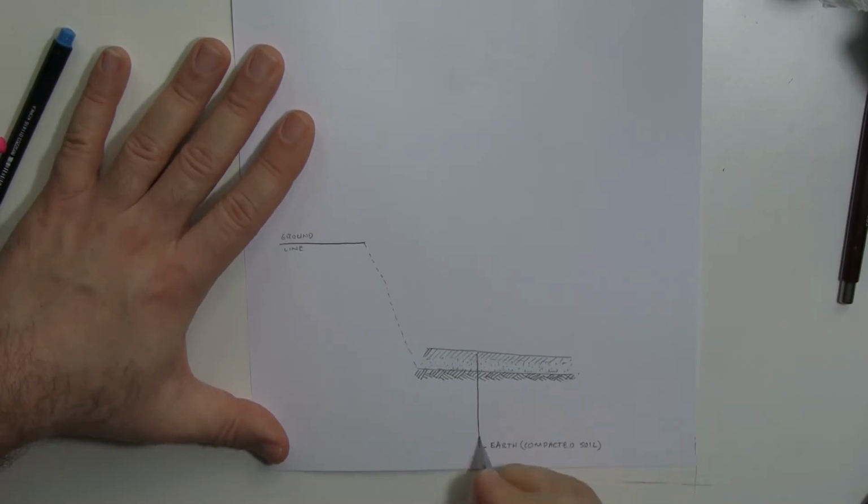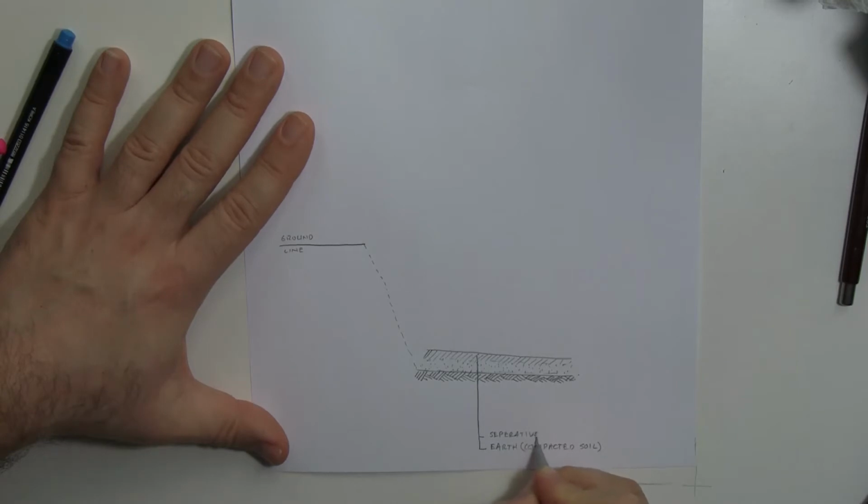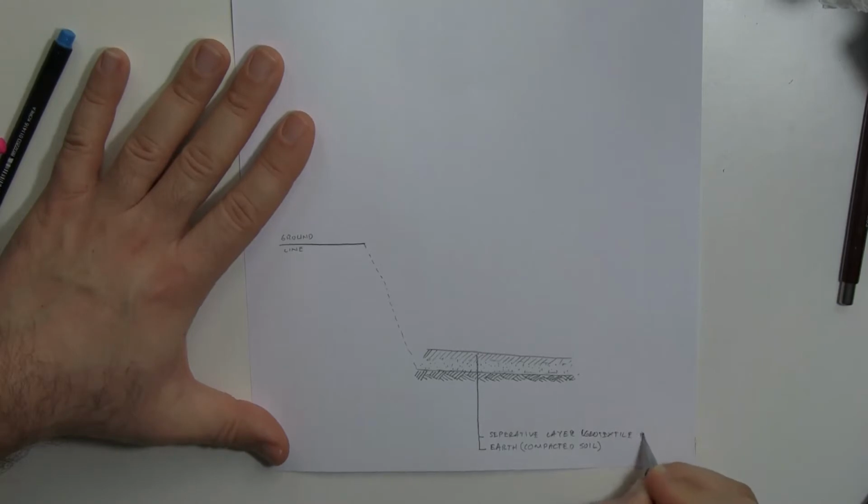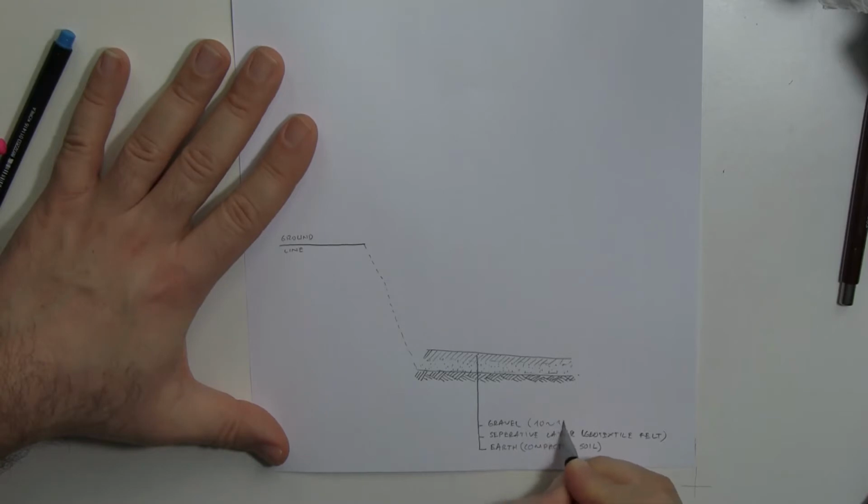Okay, and then what do we have? We have got separative layers, which is a geotextile felt. And then what do we have? We have got gravel, you can call it blockade as well, something around 10 to 15 centimeter.